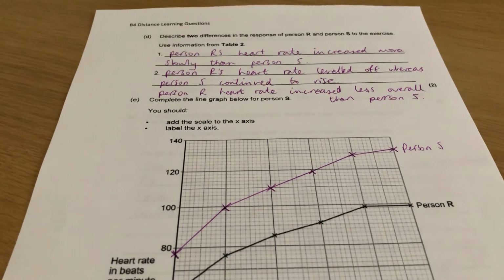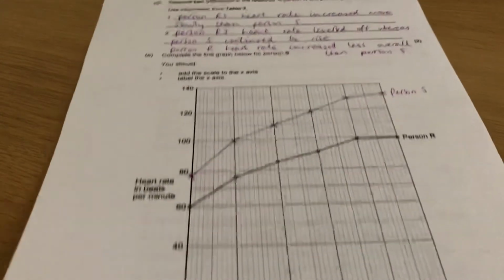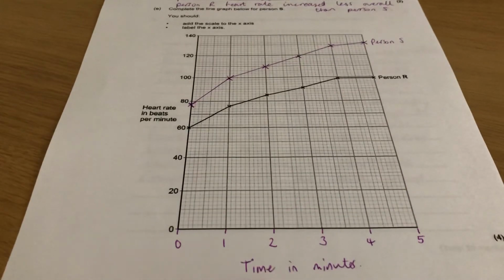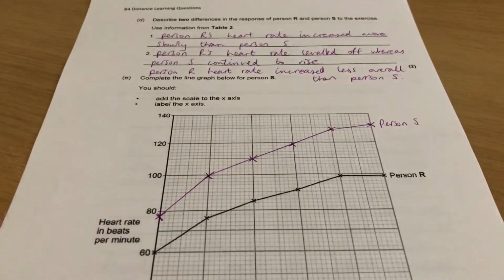I've plotted my points. I could have done a line of best fit. The mark scheme says I can, but because they've done point-to-point lines, I've done point-to-point lines, and I've labelled it person S. Okay, so 4 marks there, 1 for the correct labelling down here, 2 for plotting points correctly, and 1 for the line of best fit.